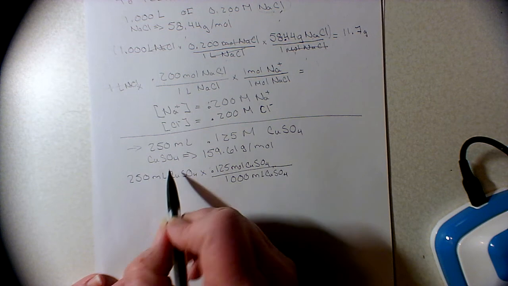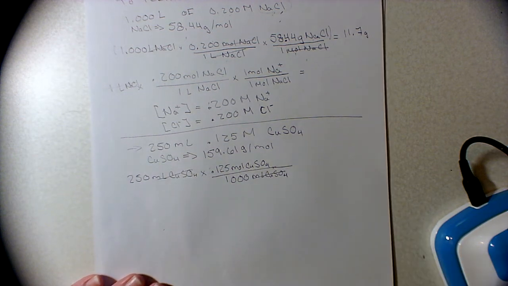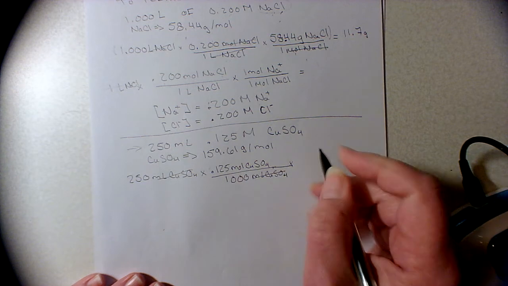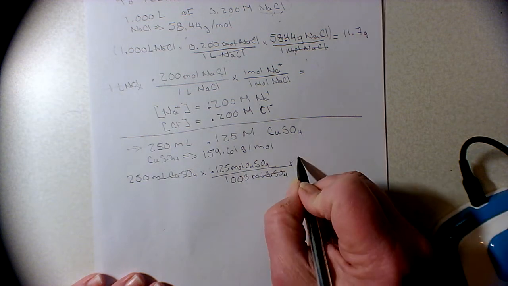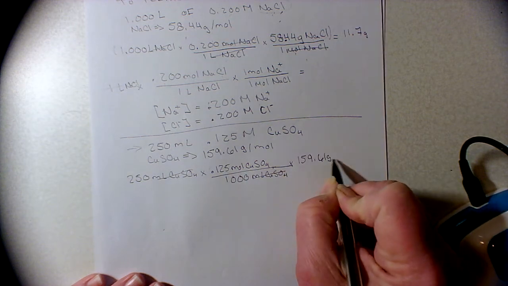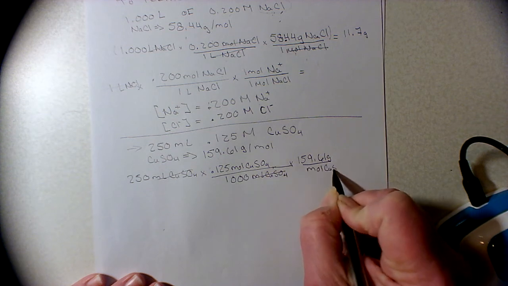So let's see, I look at this and my milliliters canceled out. It'll leave me moles of CuSO4, and I already looked up the molar mass of this, so times 159.61 grams per mole of CuSO4.